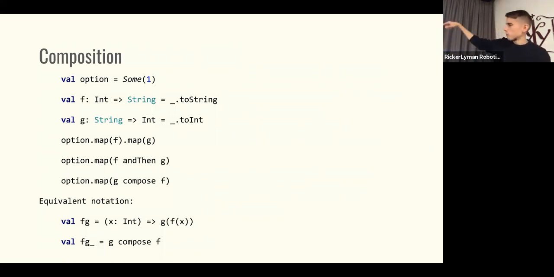With compose, you should think about it first. In the case of compose, you apply function f first, and then the g function will be applied around the return value of the f call. So this is called composition of functions.